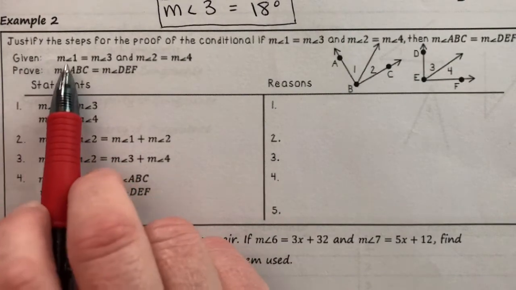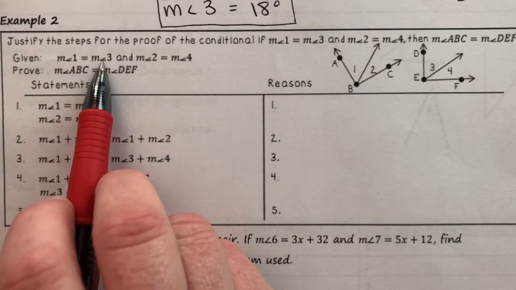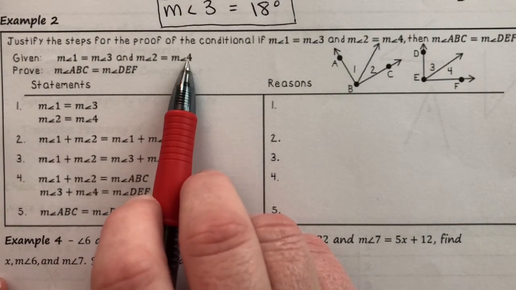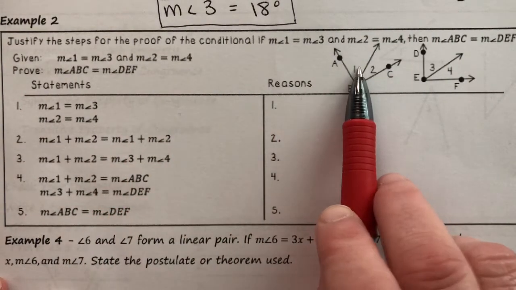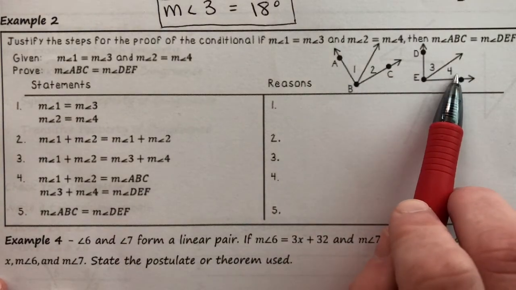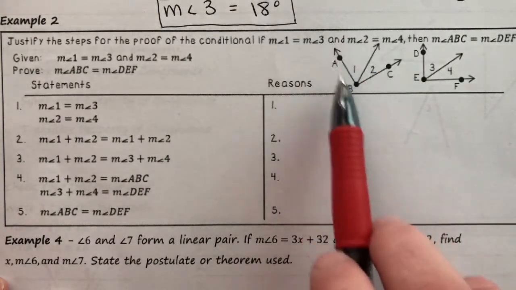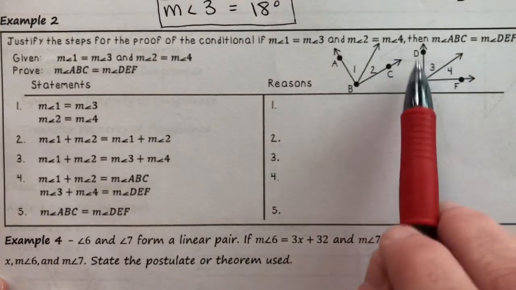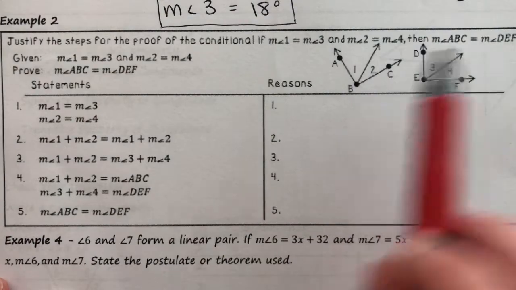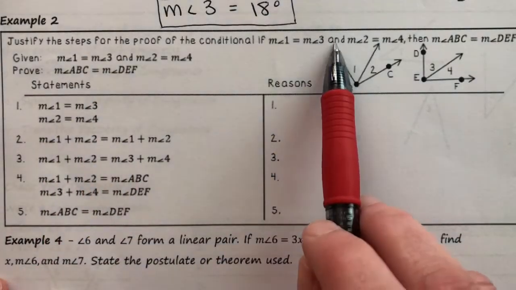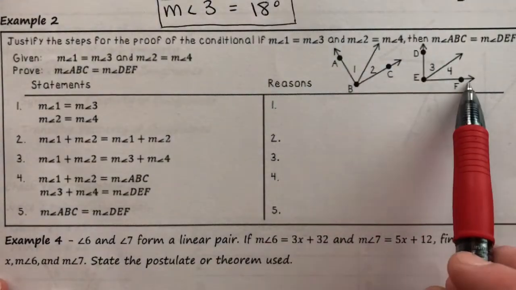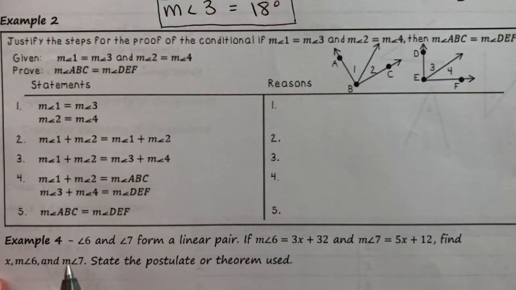Our given: the measure of angle 1 is the same size as the measure of angle 3, and the measure of angle 2 is the same size as the measure of angle 4. So I've got angle 1 and 3, they're the same size, and 2 and 4 are the same size, which basically tells me this entire thing is going to be the same size as this entire thing, right? So we have to prove that the measure of angle ABC, this entire guy here, is congruent to this entire guy. Their measures are equal, right?